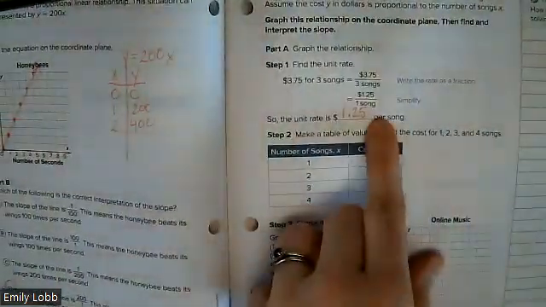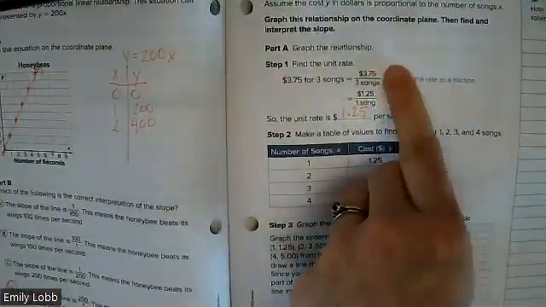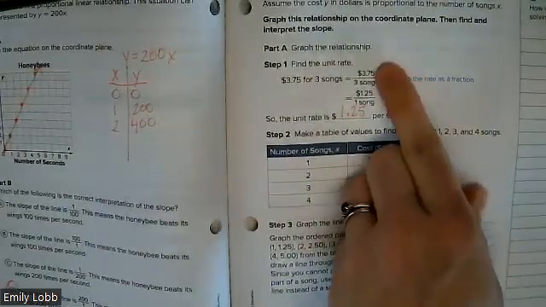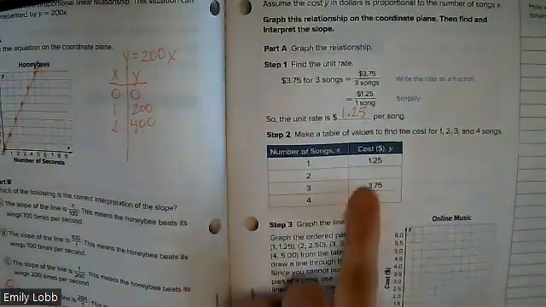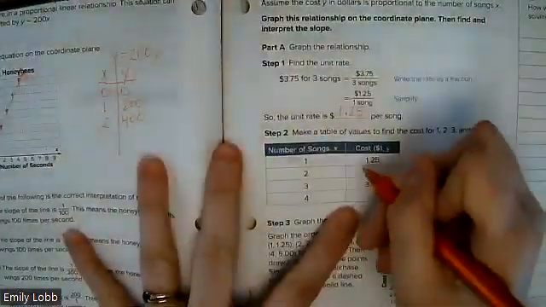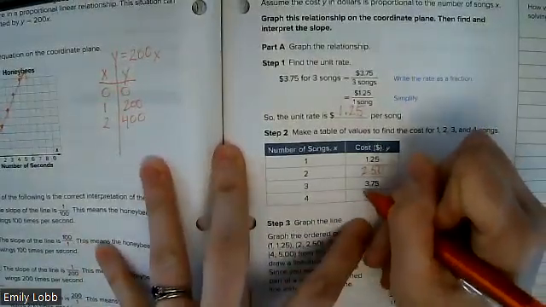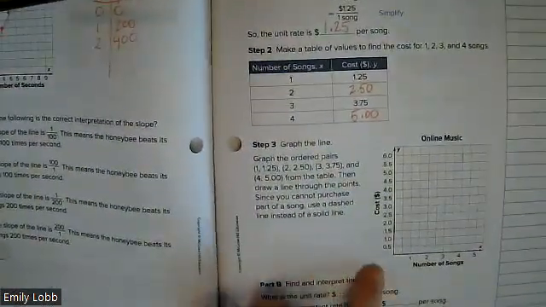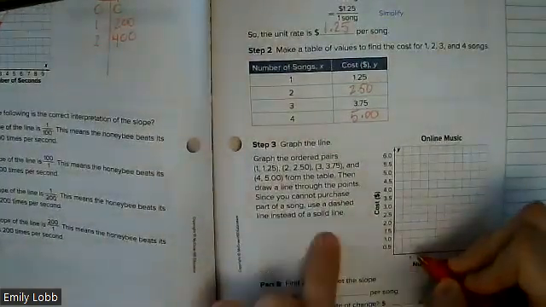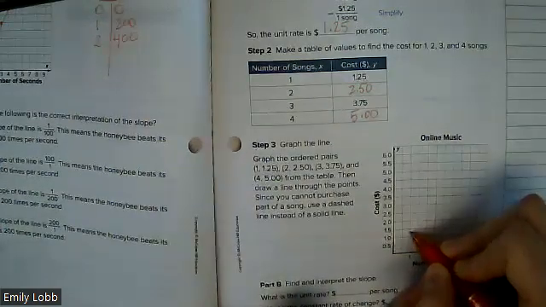Remember, per essentially means divided by. That's why they put this fraction bar here. So $3.75 divided by 3 is that $1.25. So we would end up with $2.50 here, and then $1.25 more than that would put us at $5, I believe. So then we can graph it. The point 1, 1.25. So we got to go between 1 and 1.5 here on the y-axis.